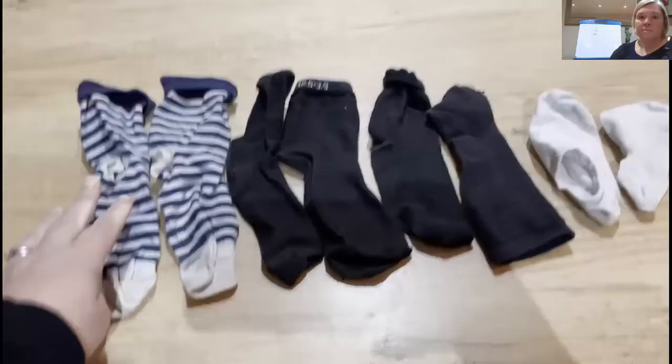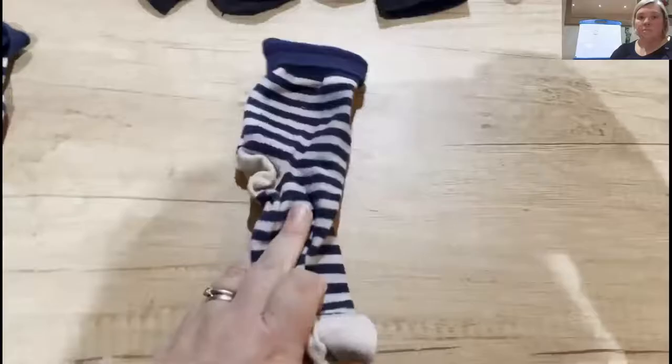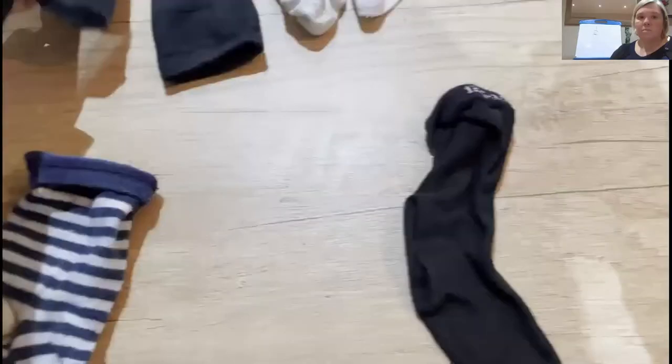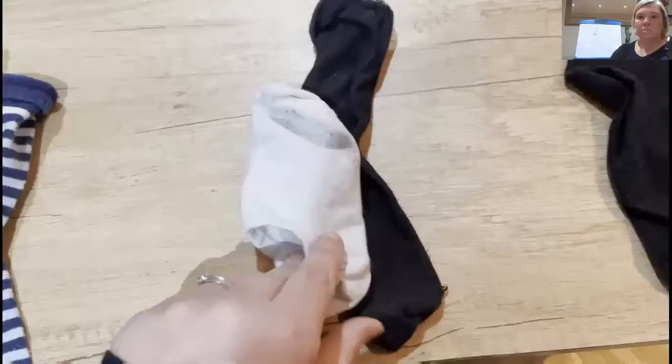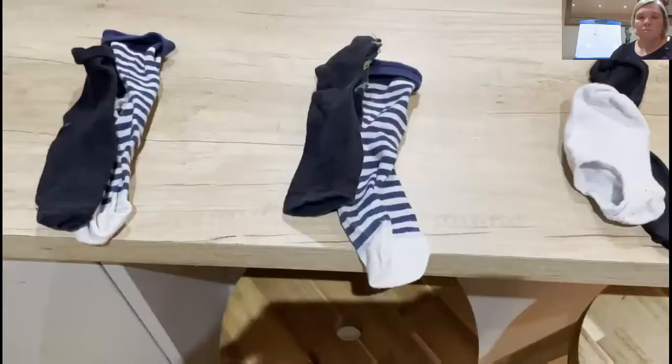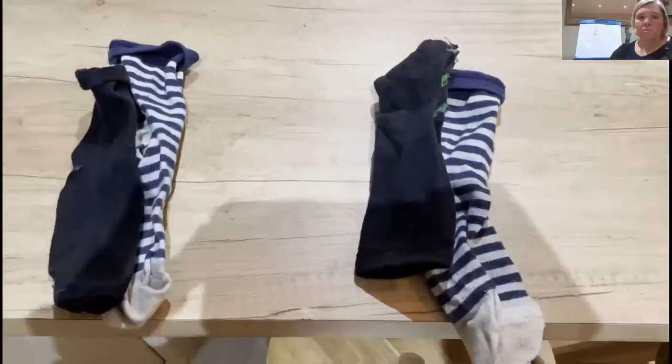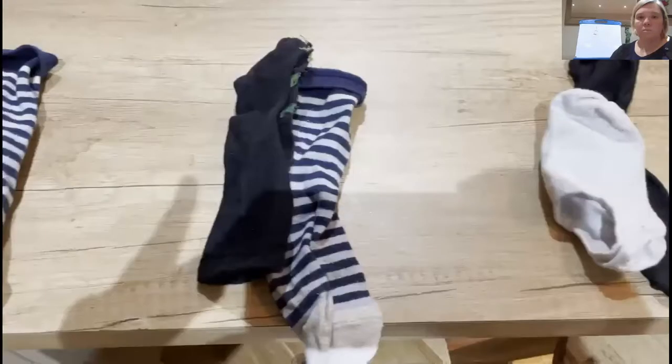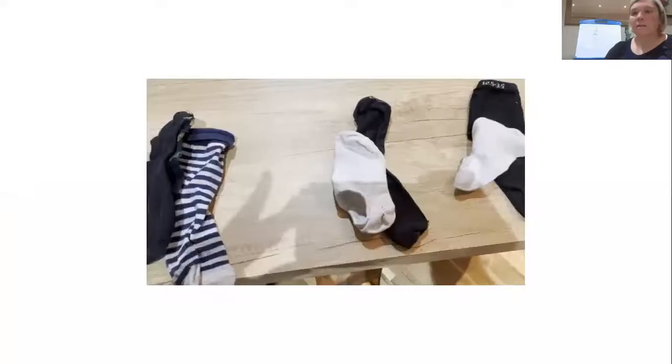So 1, 2, 3, 4. That's my 4 groups. 1, 2, 3, 4. So if we have a look, have we got the same amount in every single group? So we know that they are equal, and how many is 1/4 of 8?